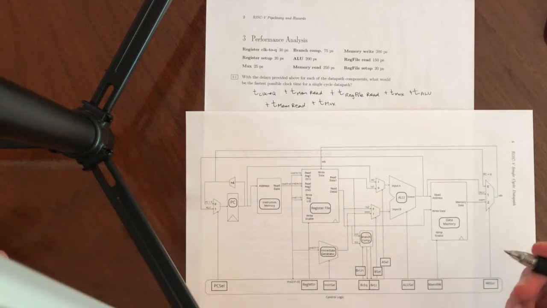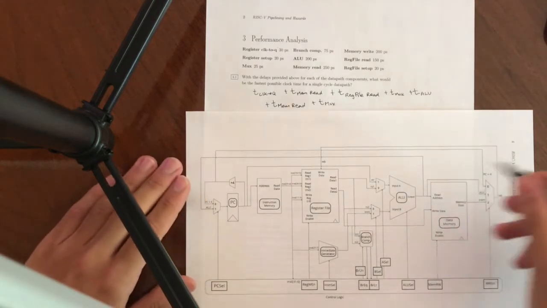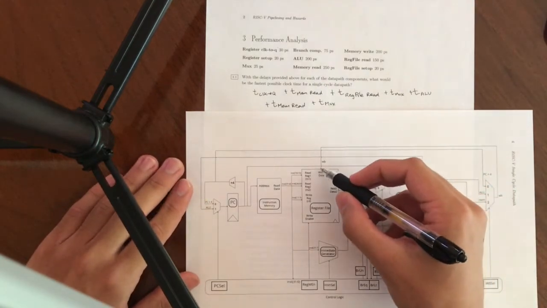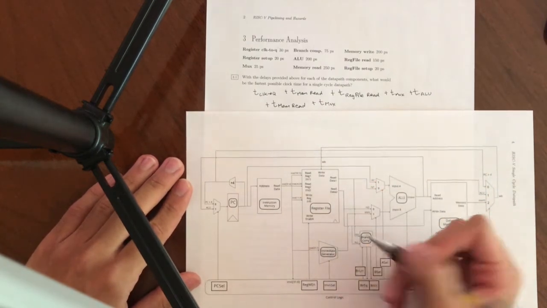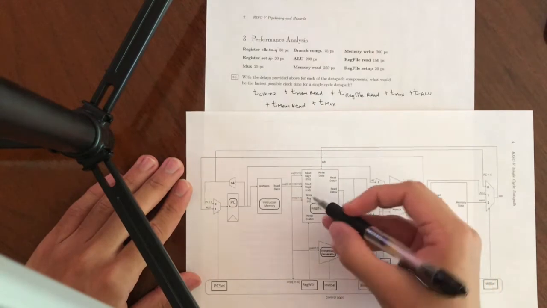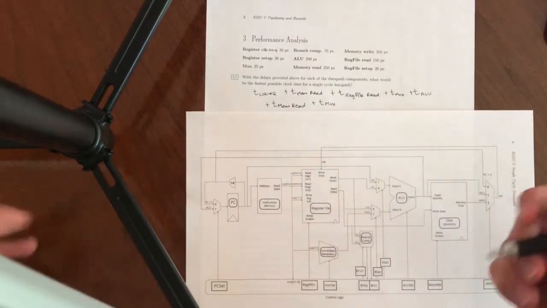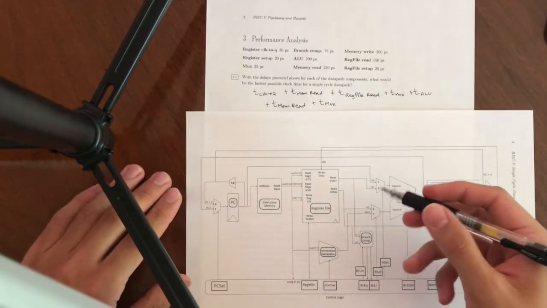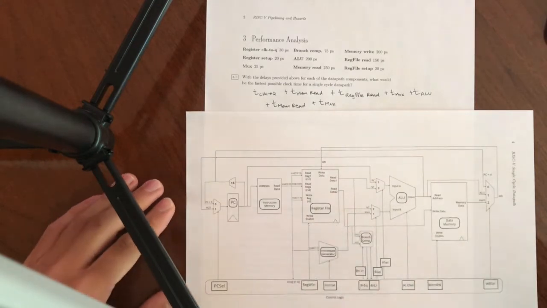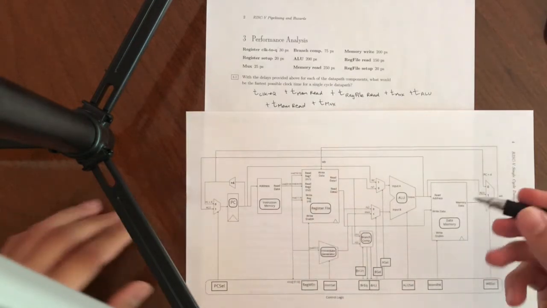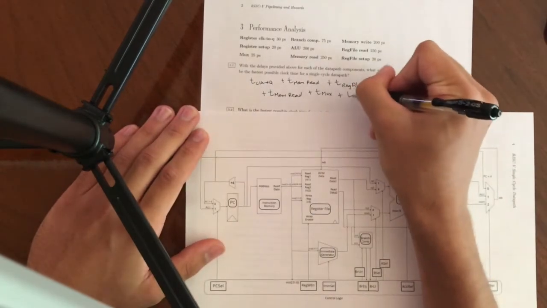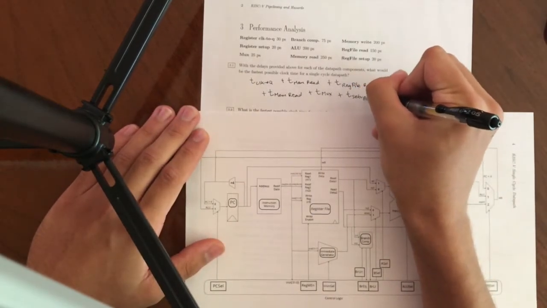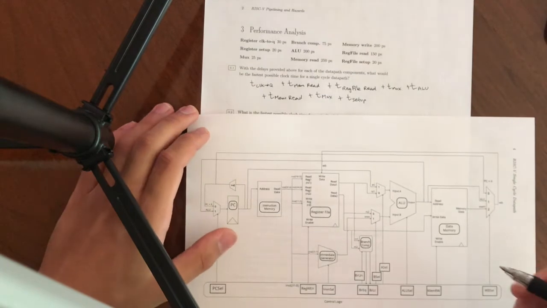This would happen for load words. We need to take into account the setup time for this register file, since it is also on a clock. It's basically just an array of a bunch of registers, and in order to write to any given register, we need to take into account its setup time so that we write properly. That should be all the components that we need.